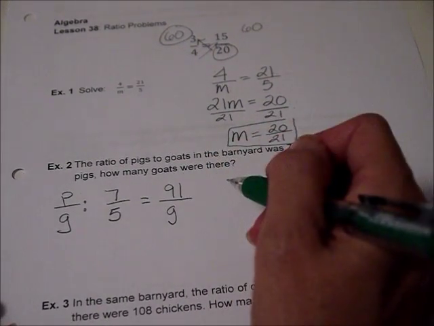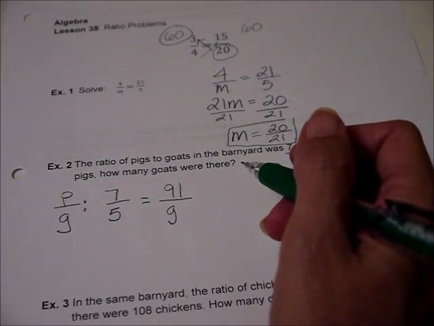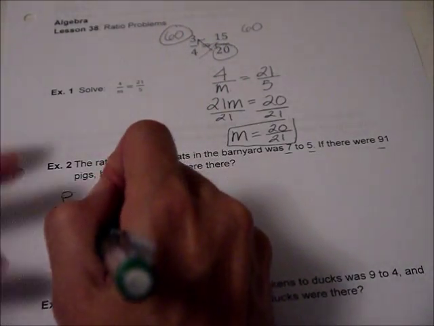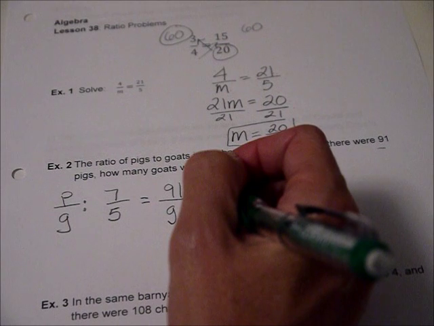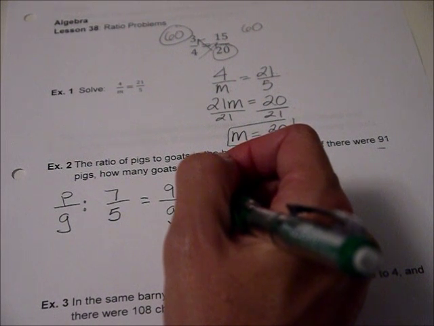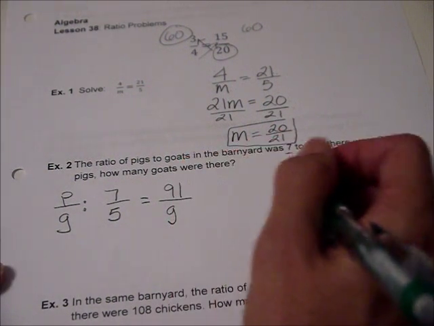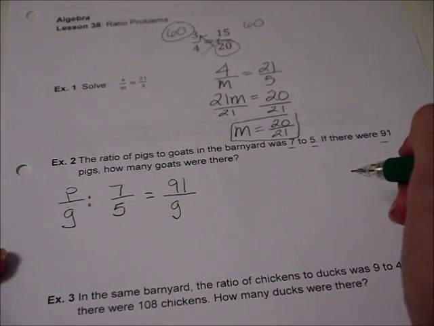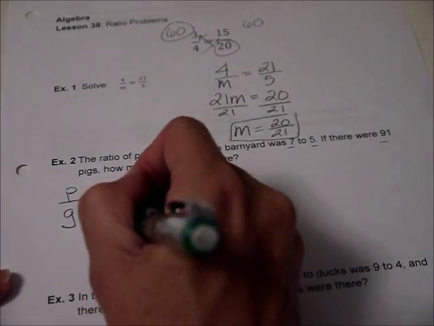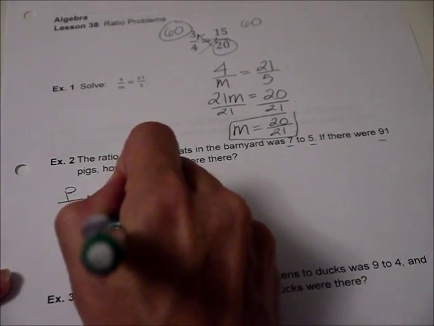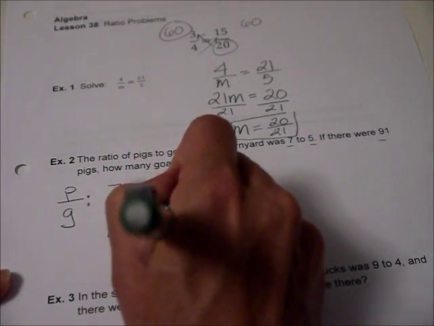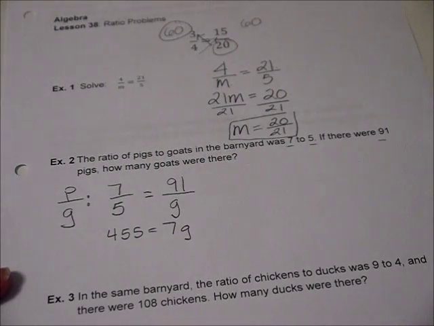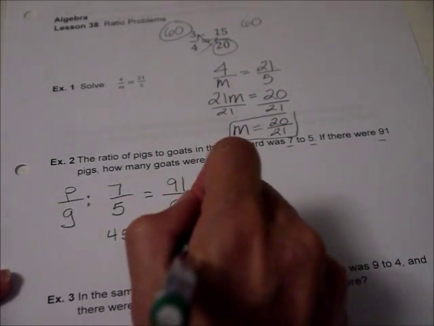The next line would be to find the cross products. 5 times 91 equals 7G. Now, I happen to know that 5 times 91 is 455, but if I didn't know that, I would just do it off to the side. And the reason I know that is I'm peeking in the book. So 5 times 91 is 455 equals 7G. And then we divide both sides by 7.